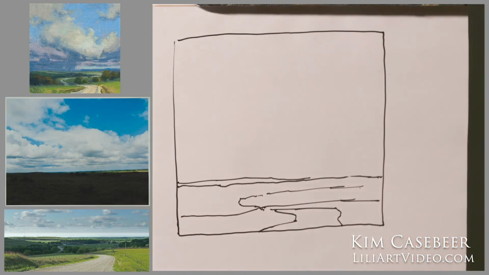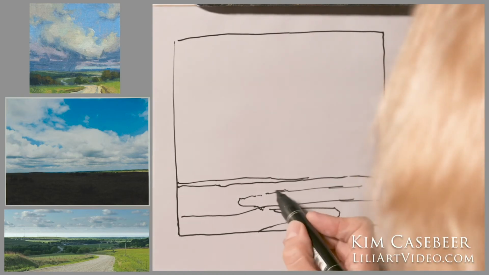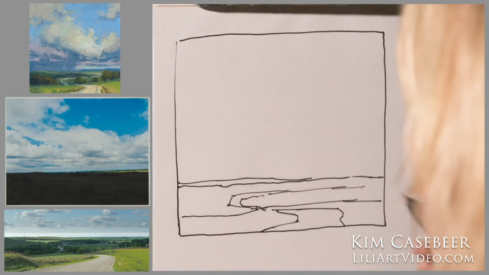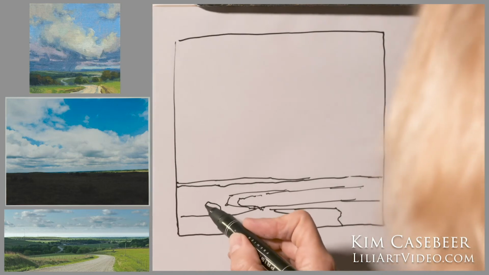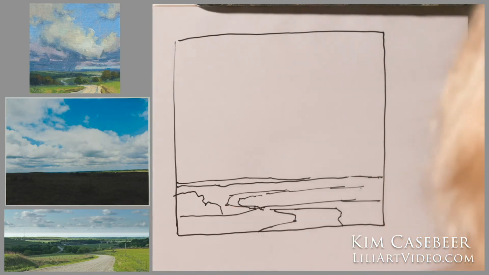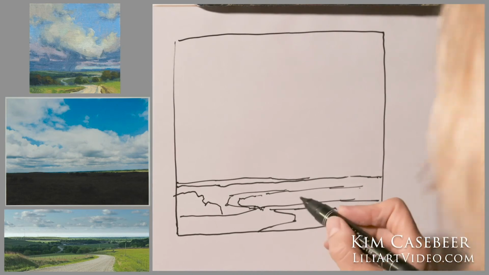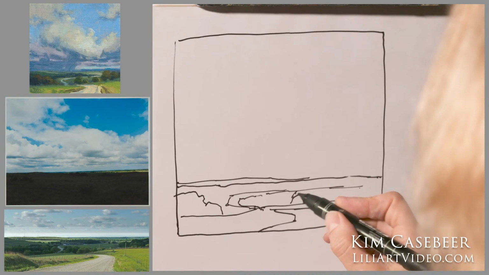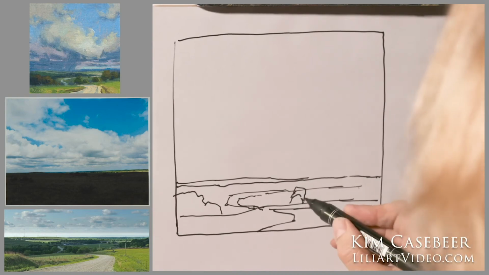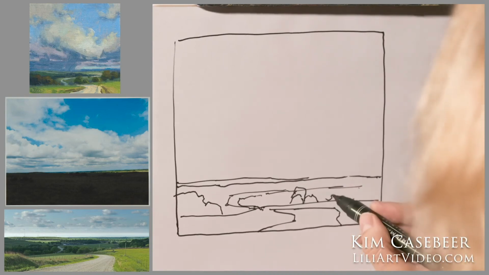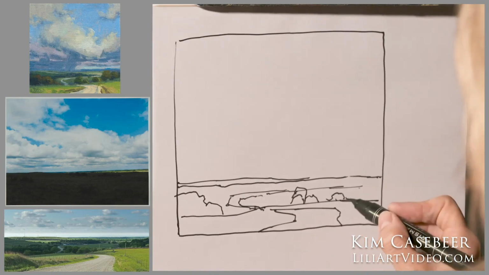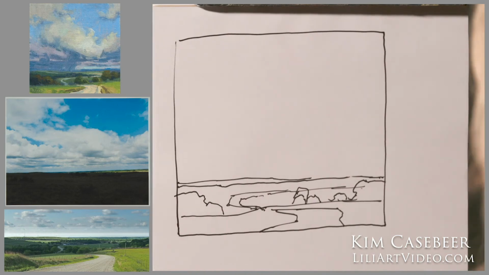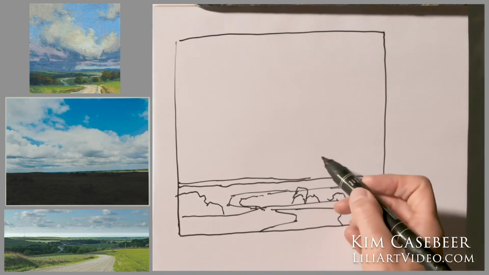So I'm really concerning myself with line right now, variety of line, getting diagonals in and horizontal lines in. And then I will work on bring this up a little bit, and then I will work on the block in of the values. Something like that. And let's start working on the sky.